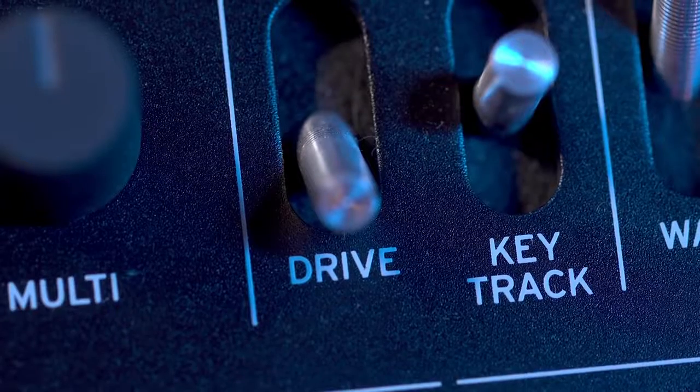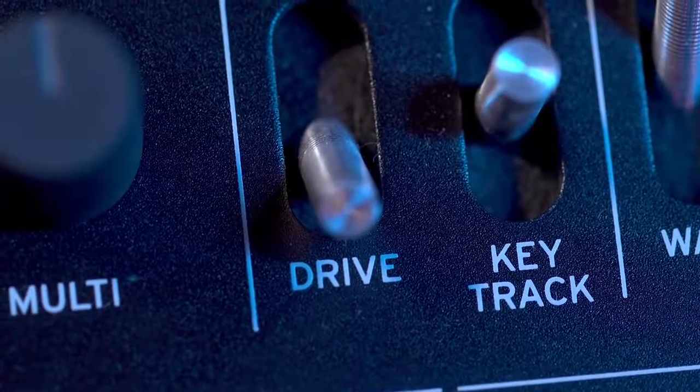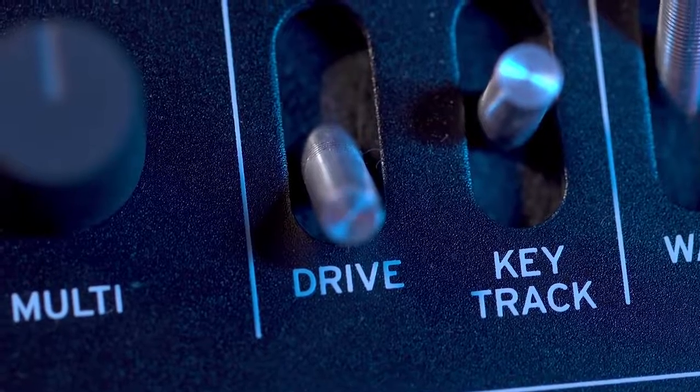The filter has also been revoiced on minilogue XD, similar to Korg Prologue's lush analog filter, and has a huge low end even when you crank the resonance, and adds a new drive switch which allows you to overdrive the signal going into the filter for cool results.